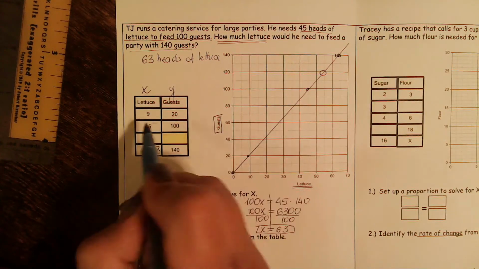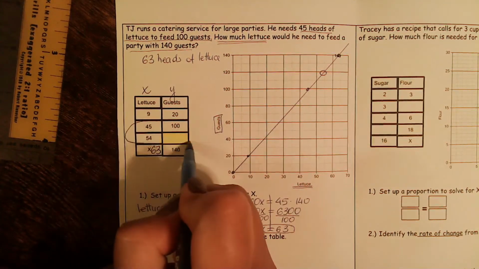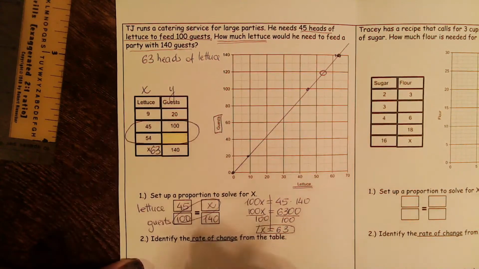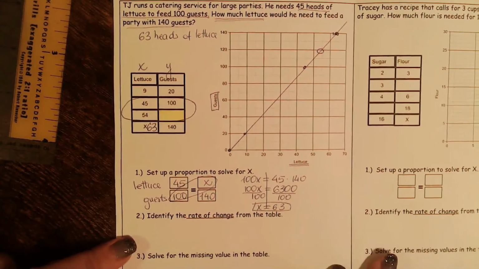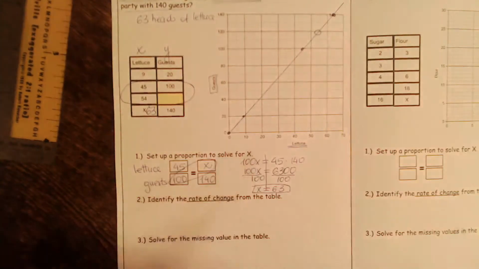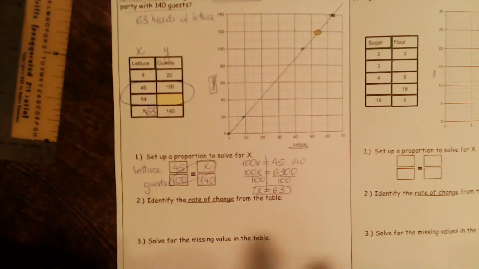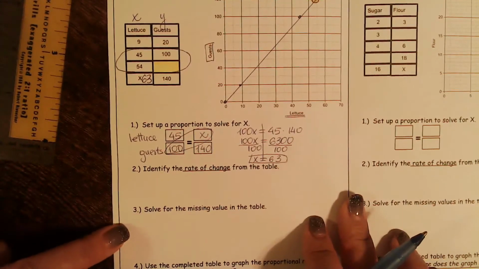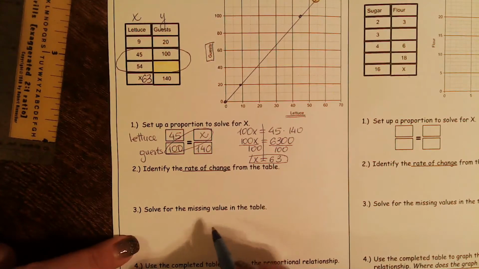So any one would do. So let's say I'll choose this 2 and solve for the unknown. By looking at the graph, I can estimate, but to find the exact number, I'm going to set up a proportion and solve for the missing value.